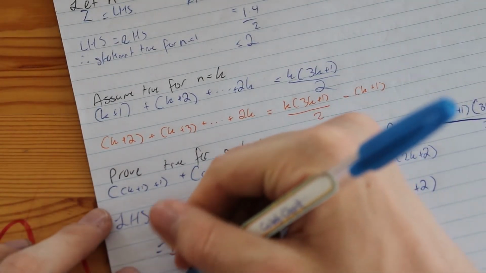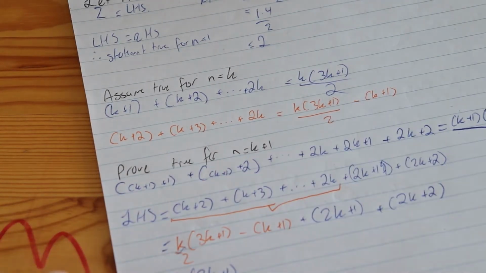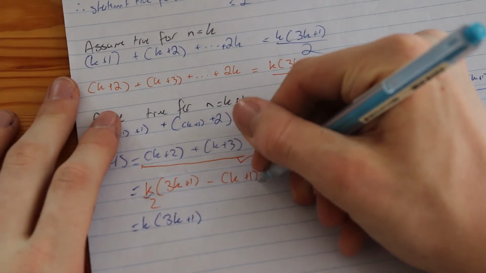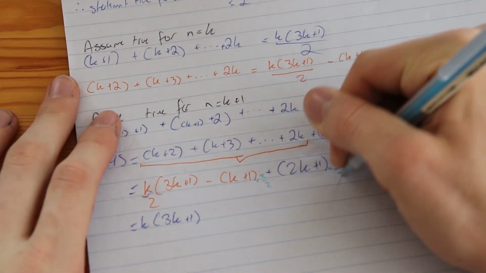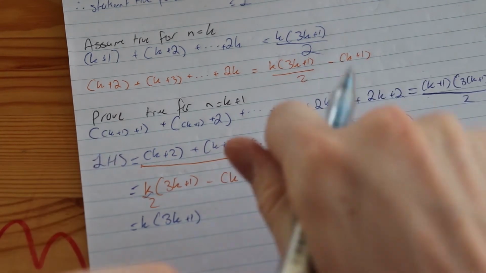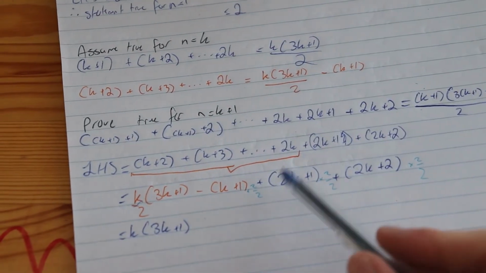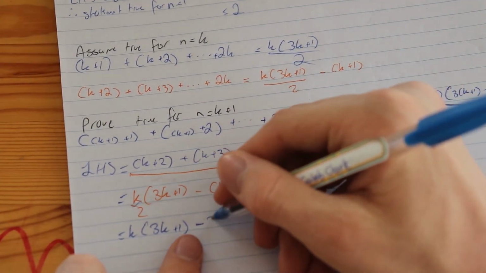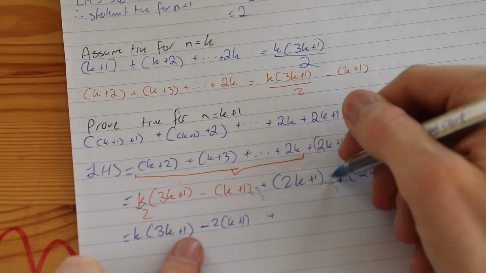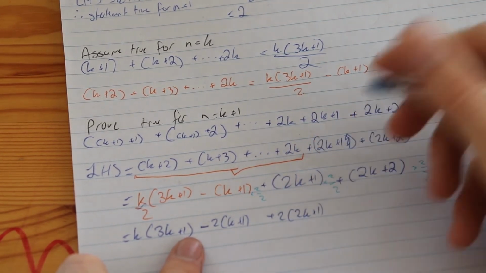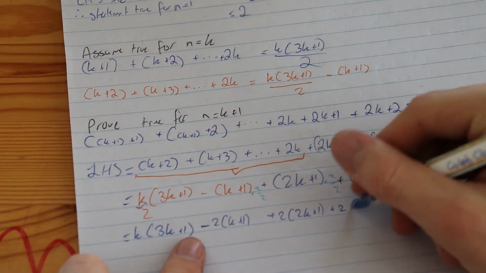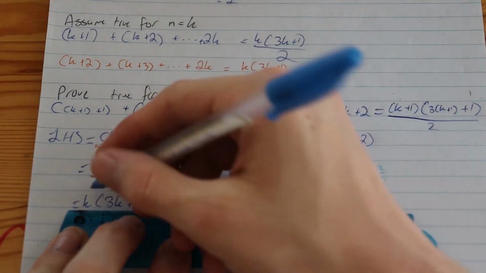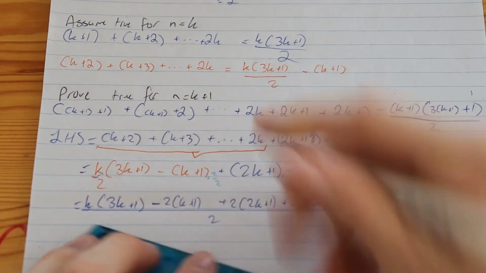So we'll have k times (3k plus 1) on 2, and if we want to get these all on a common denominator, what we're essentially going to do is just multiply by 2 on 2, which is actually equal to 1. Multiplying by 1 changes nothing, but that will mean that we can all have a happy common denominator of 2, and they can all go together. So it'll be minus 2 times (k plus 1), plus 2 times (2k plus 1), plus 2 times (2k plus 2). And this is all over the common denominator of 2.